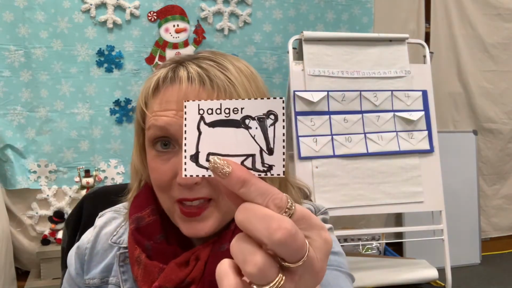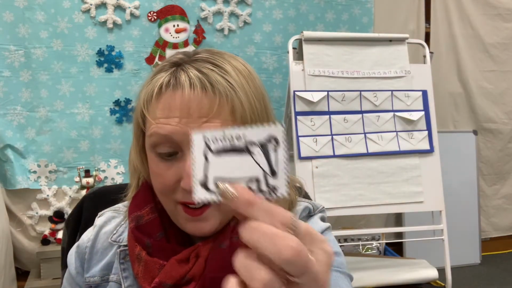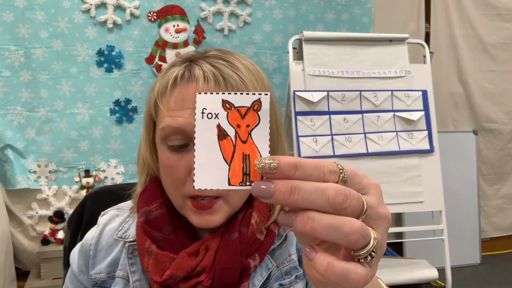So I am sorry. Mole was number 1. Rabbit was number 2. Hedgehog was number 3. Owl was number 4. Then number 5 was the badger, and that's this little guy. Number 6 was the fox.